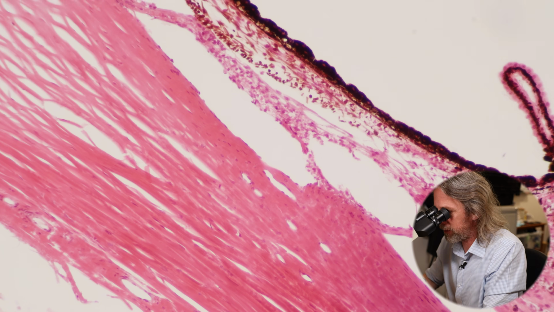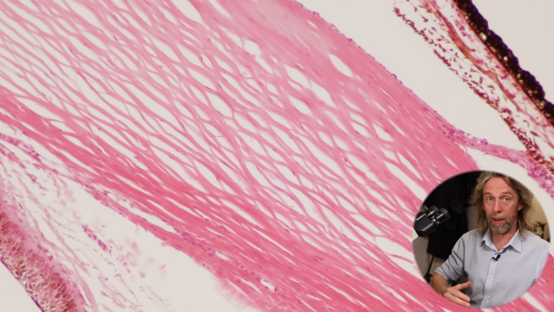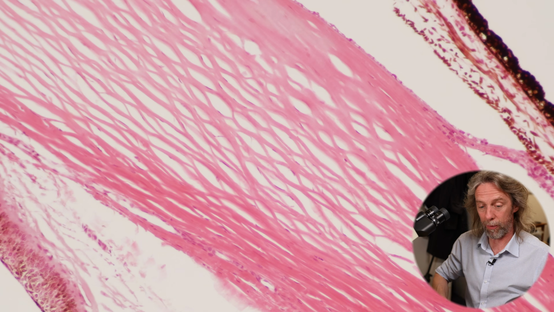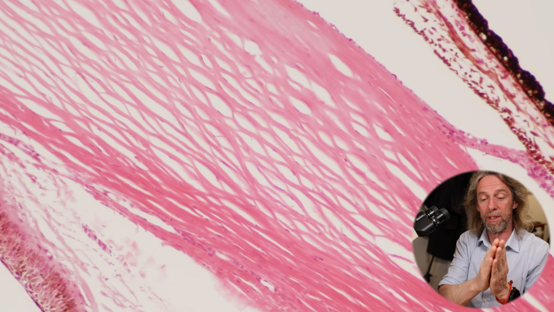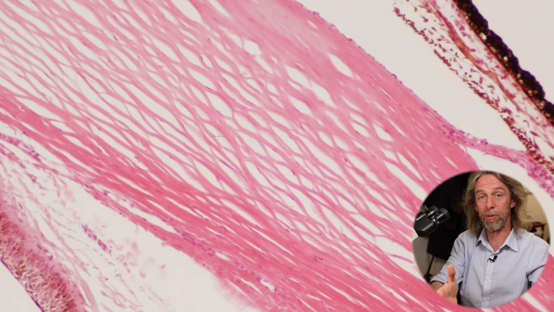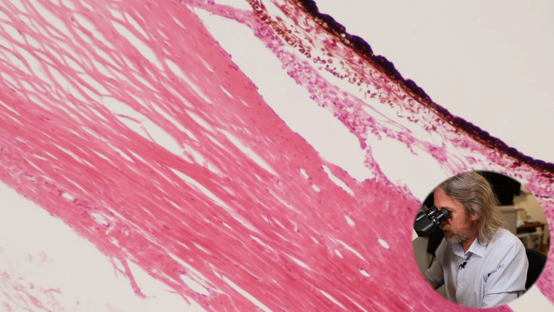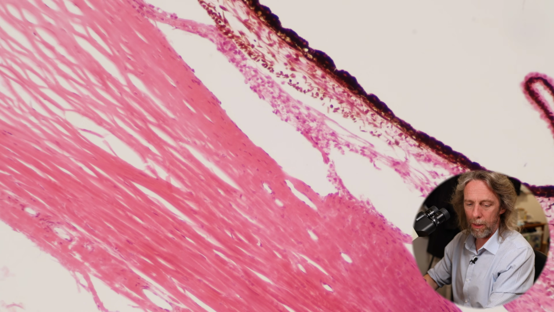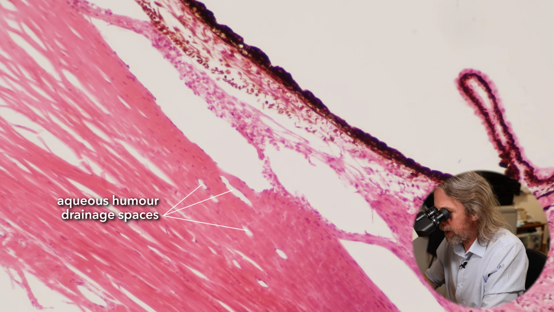Now, they're different to the spaces over here. So we're looking at where the cornea meets the iris, and in the cornea you've got loads of collagen fibrils nicely arranged, and after death fluid is moved in here and the collagen fibrils have come apart. So we're not looking at real spaces there, we're looking at spaces that have occurred after death. Whereas here, these little diddy spaces I'm looking at, they're lined by cells, they're lined by an endothelium.